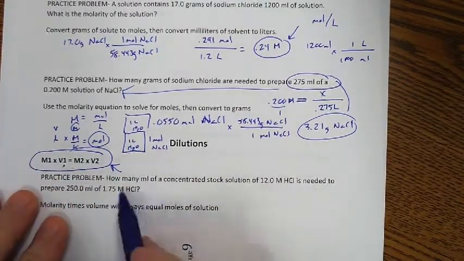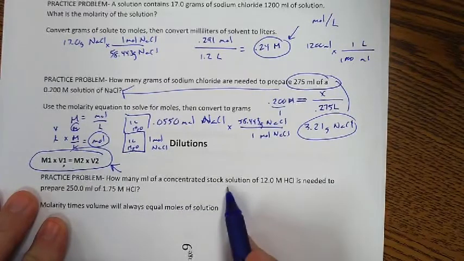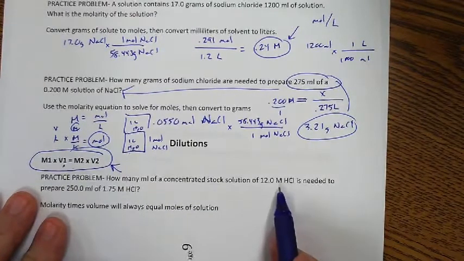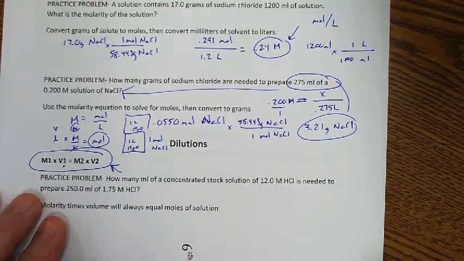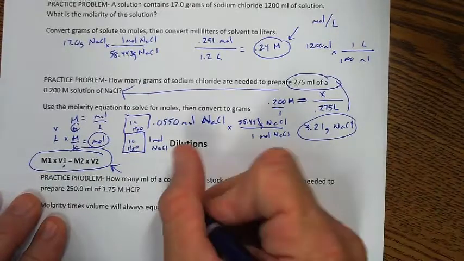So here you go. It says how many milliliters of concentrated stock solution, again, like I say, when I order hydrochloric acid, it's always 12 molar, is needed to prepare 250 milliliters of a 1.75 molar solution. So we know the initial molarity that we're working with is 12 molar.